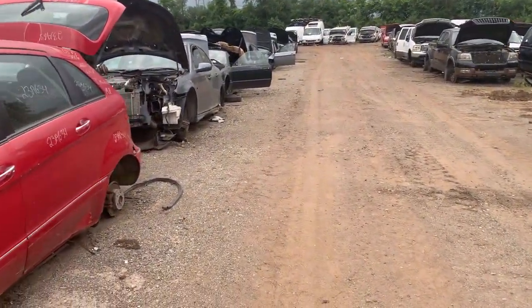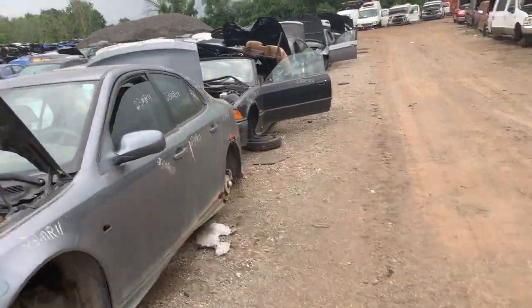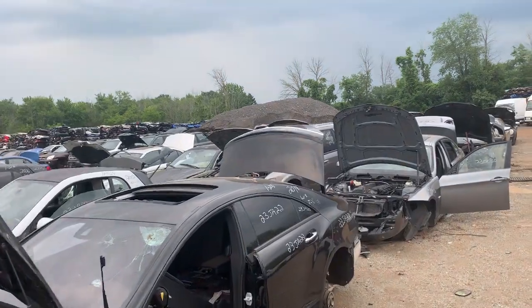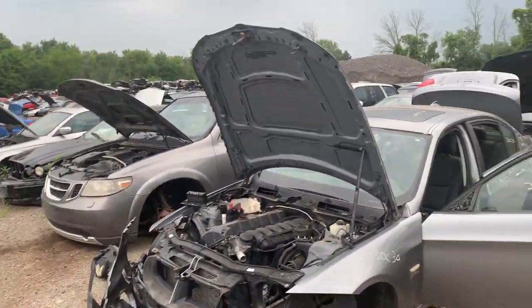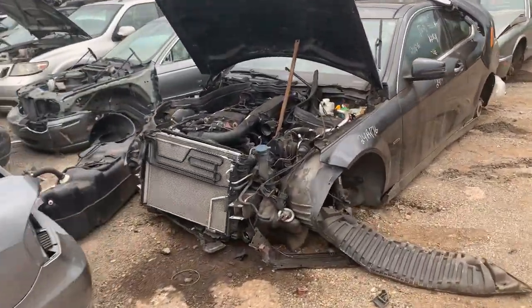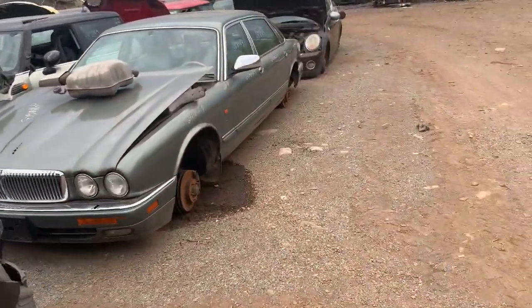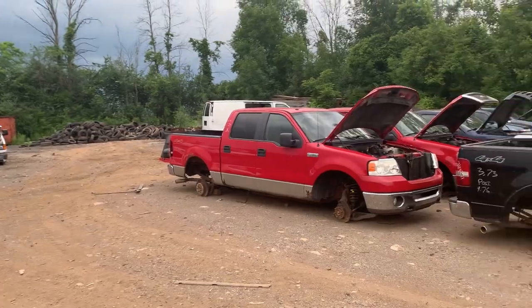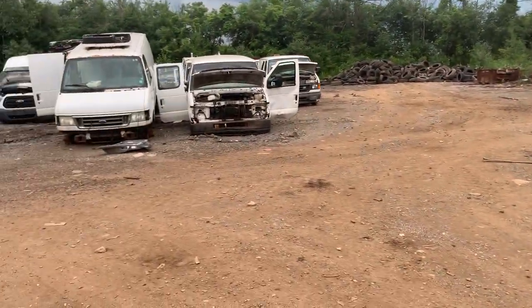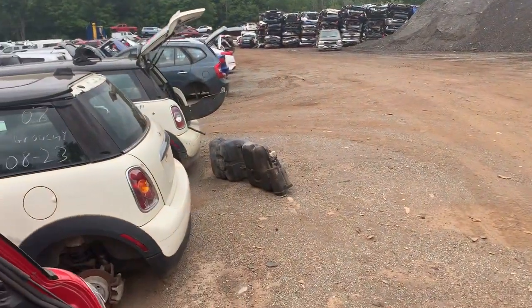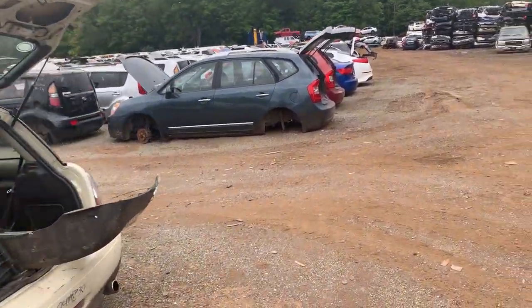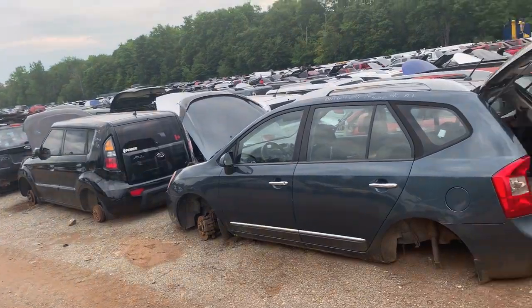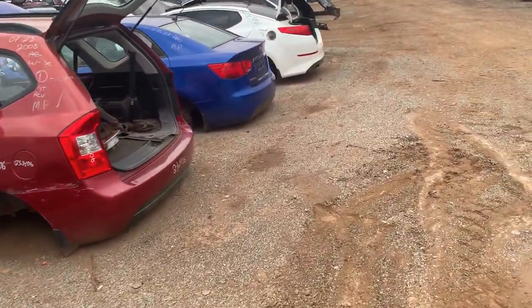I don't see any Mitsubishi yet. There's a Kia.